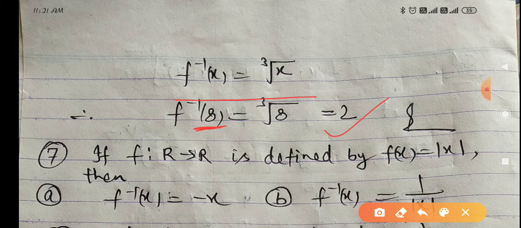In all three questions which I have explained, the same work was there, inverse you were finding. So here now seventh question, you see.